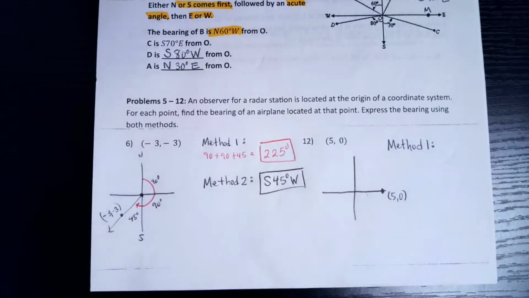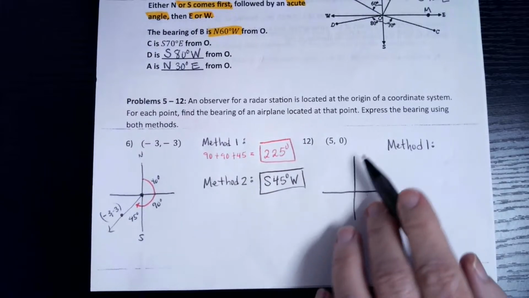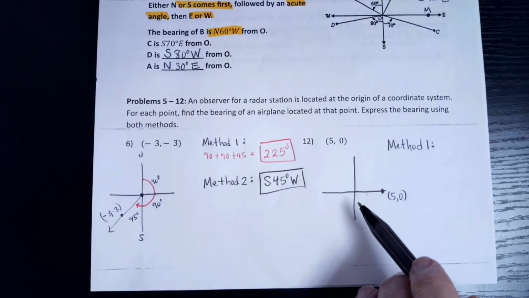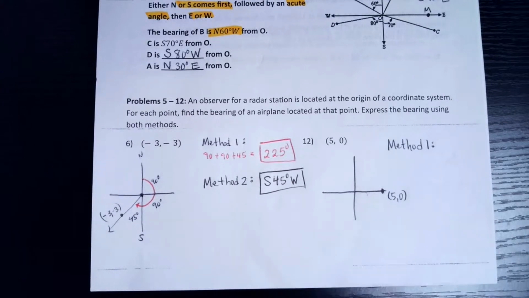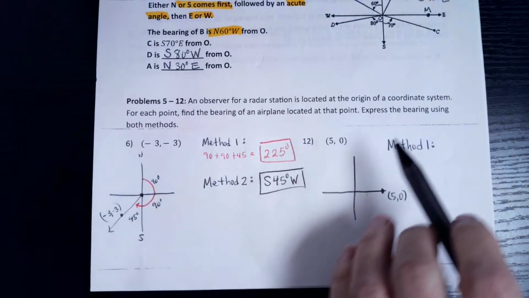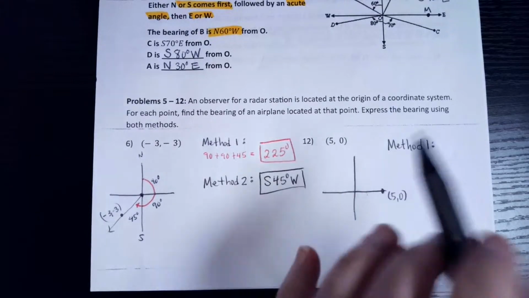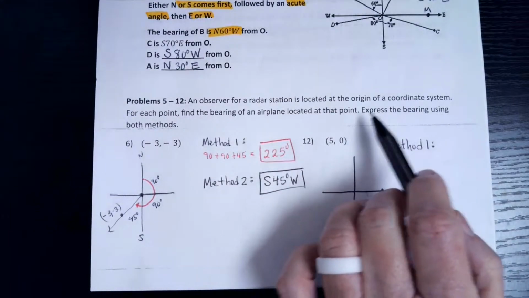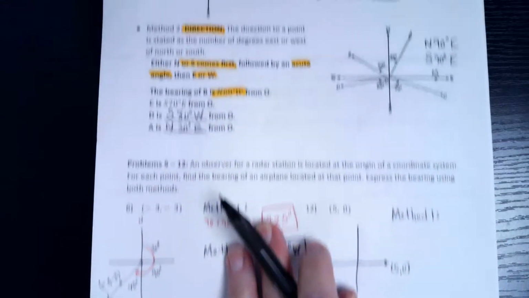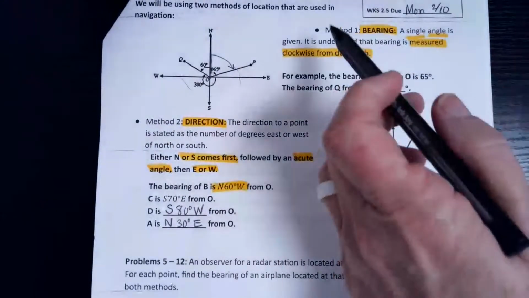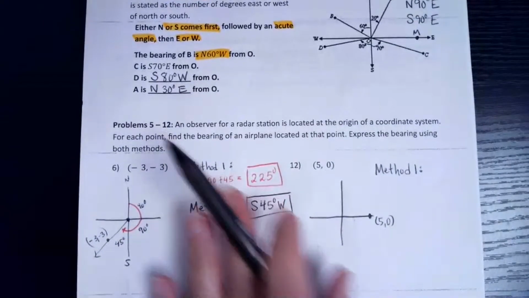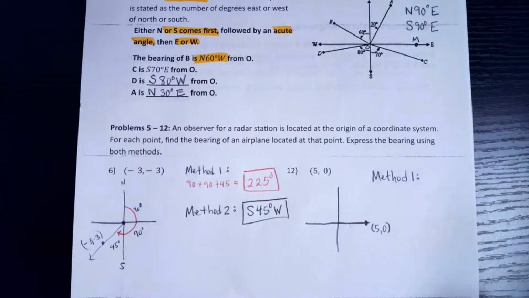Okay. So we just got this 0.50 put onto an XY coordinate. Y'all with me? Because I'm teaching. Because y'all look like y'all are not really quite here yet. Okay. We need to express the bearing using both of our bearing methods. It says express the bearing using both methods, but then they call the first one bearing, and they call this one direction, but we're going to use both methods. So I'm just going to say method 1.